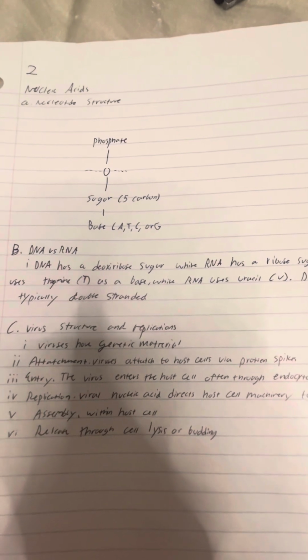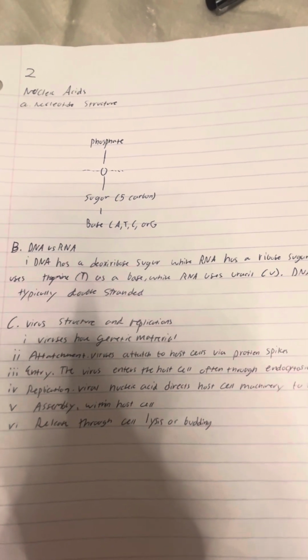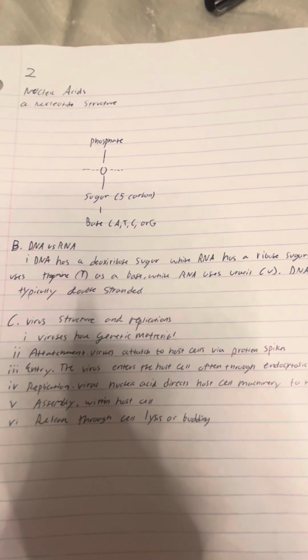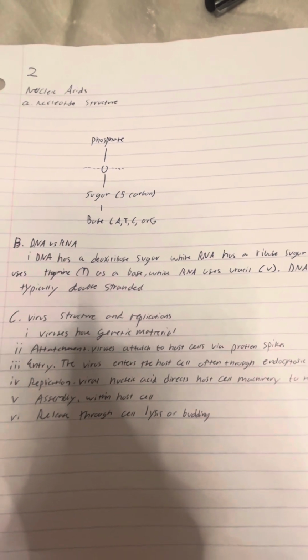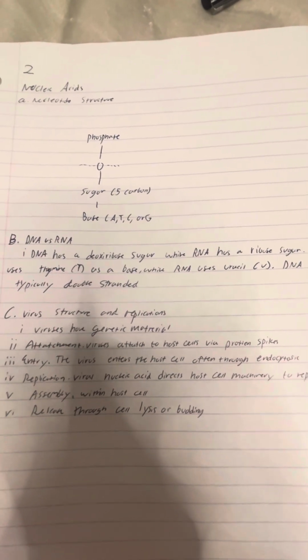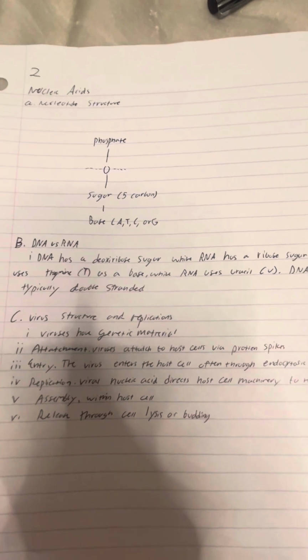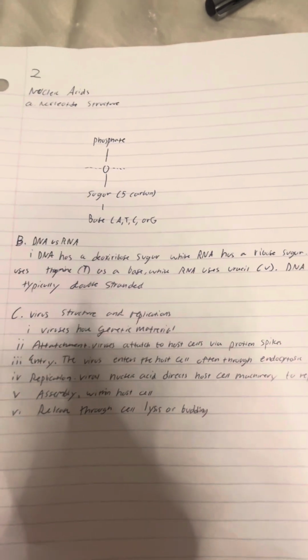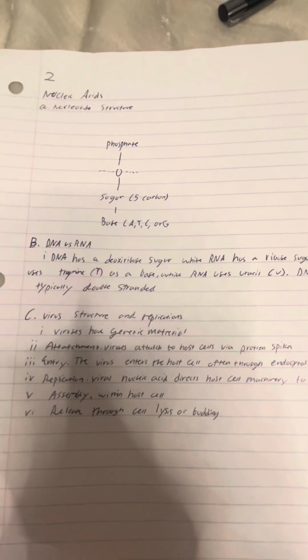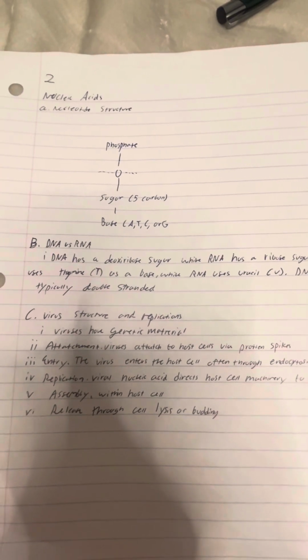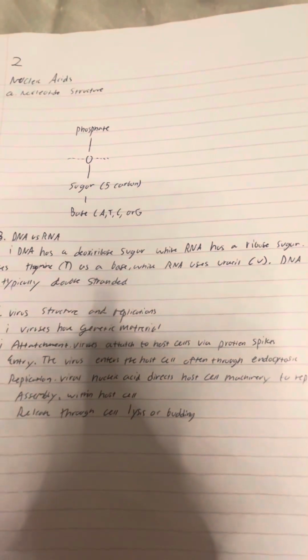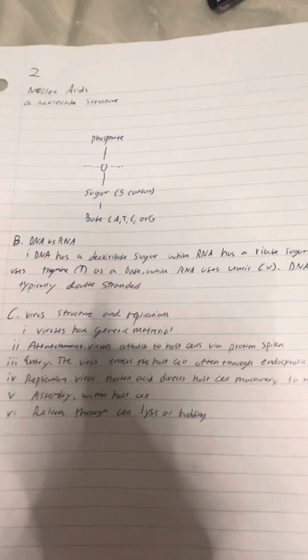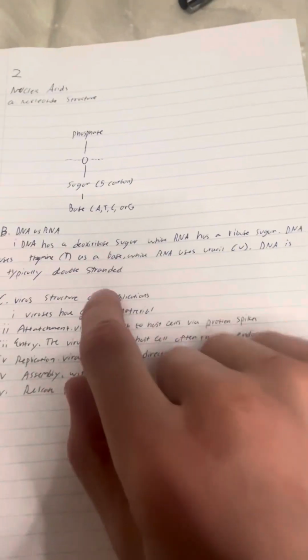DNA has a deoxyribose sugar, while RNA has a ribose sugar. DNA uses thymine, T, as a base, while RNA uses uracil, U. DNA is typically double-stranded, while RNA is usually single-stranded. And so DNA stores genetic information, while RNA is involved in protein synthesis. So there are about 4 reasons contrasting those, and just going over the rest of that question.